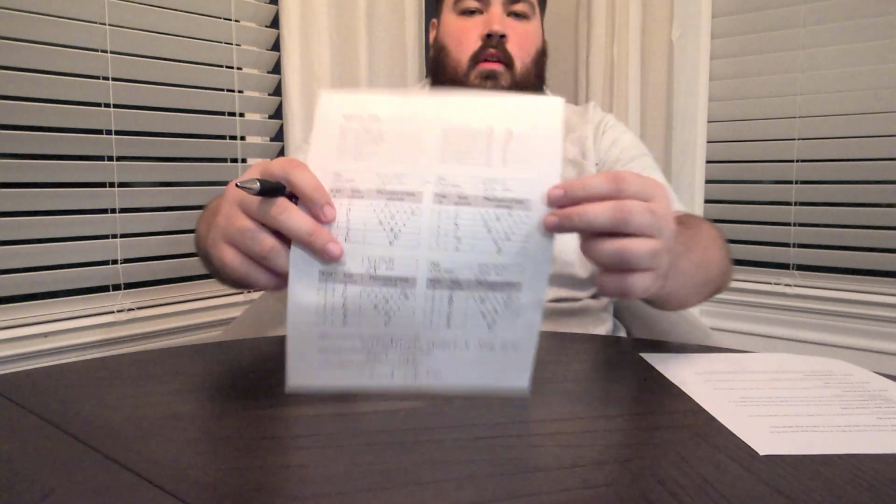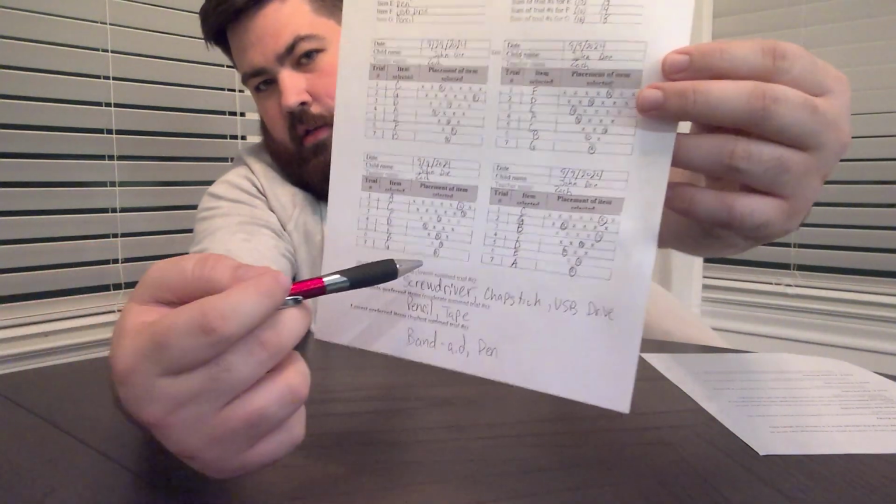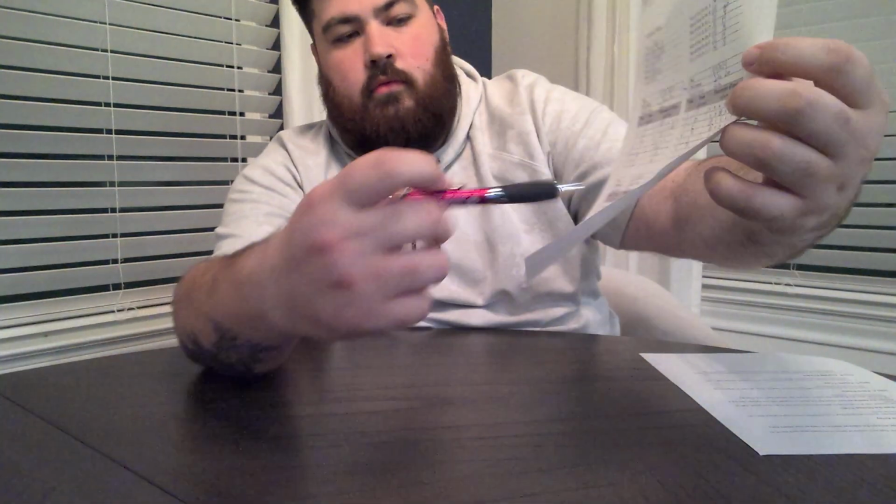I have the 3 trials before that I went ahead and did as a mock, and then this is the one I just completed. This one right here, sorry. And then you would add up all of the trial numbers for that specific item. So for item A, I went ahead and added up the other 3 beforehand to make this quicker. So the sum of trials for item A is 16.